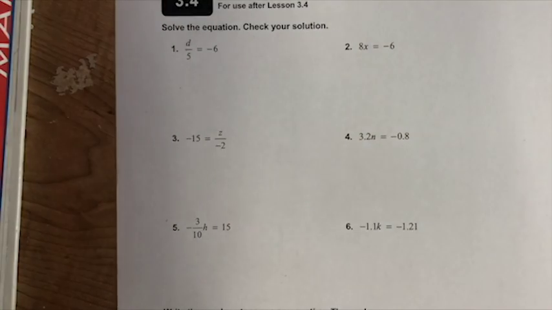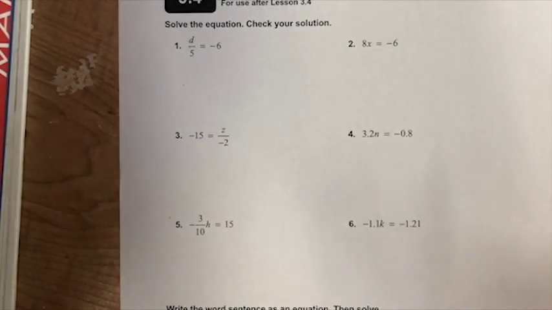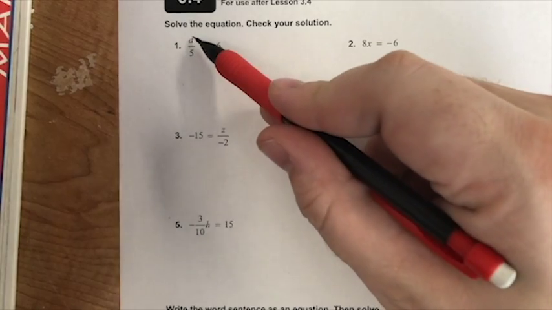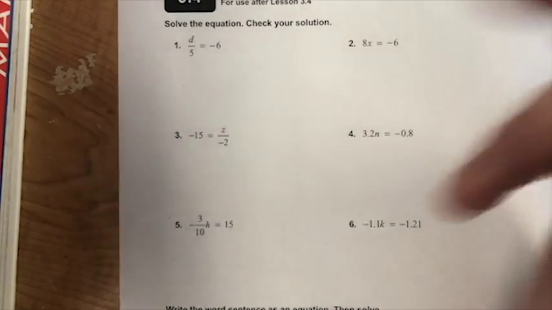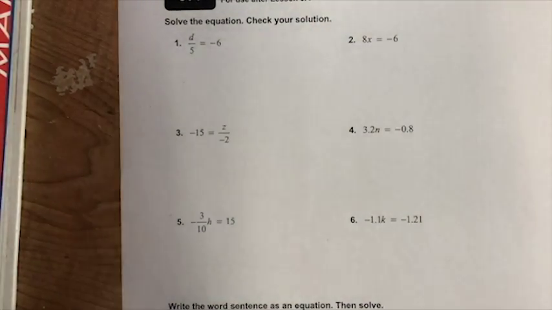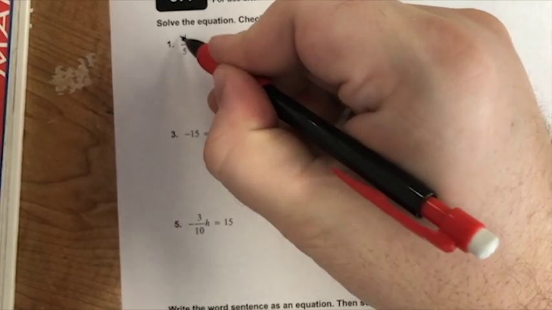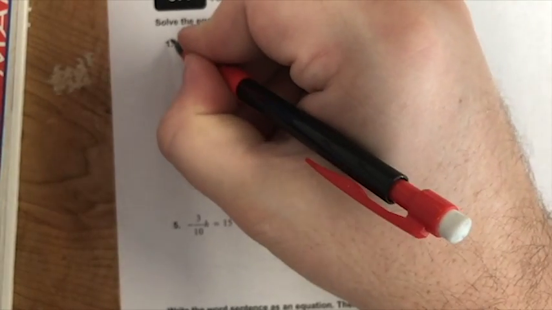We are doing reverse PEMDAS. In order to get this letter by itself, I must do the exact opposite of what I see. What I see is that D is being divided by 5. In order to get rid of that division on this side of my equation, I must multiply this side by the number 5.